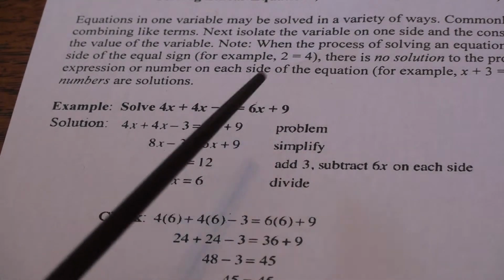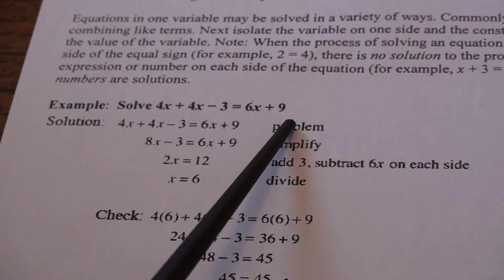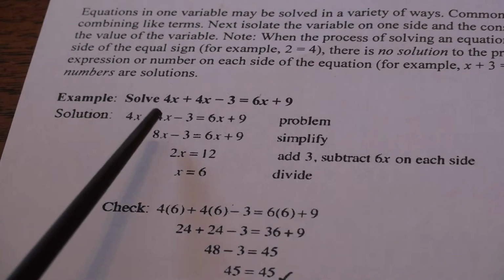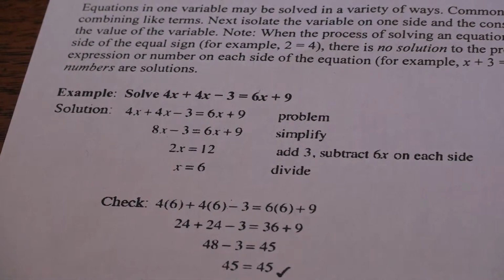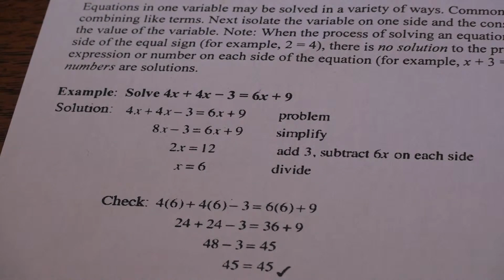There aren't any like terms on the right-hand side. You'll notice you have an x for this one, and you have a constant, or a number without a variable, for the second one. Remember that you cannot combine numbers that have variables with numbers that do not. Furthermore, you must combine only terms that have the same degree. So if I have a variable with an x, I can't add it with a variable that has an x squared. So 4x plus 4x gives us 8x, and now I have 8x minus 3 equals 6x plus 9.